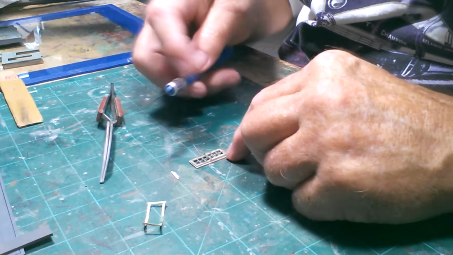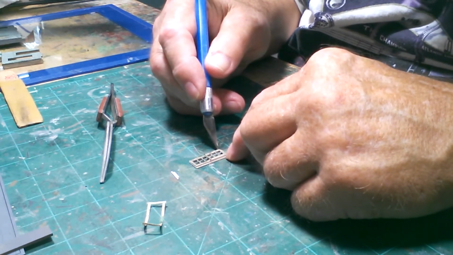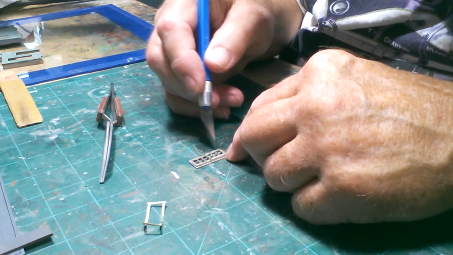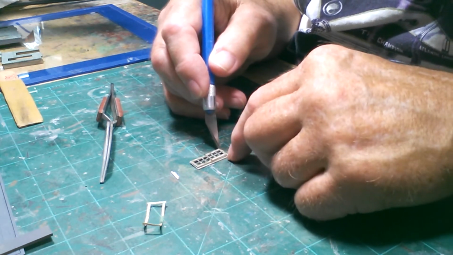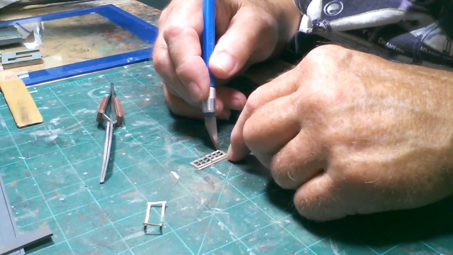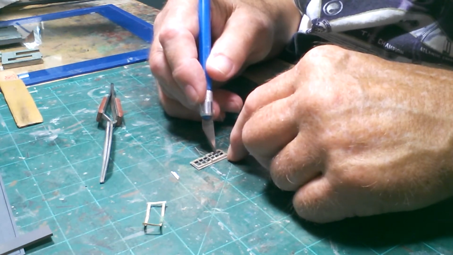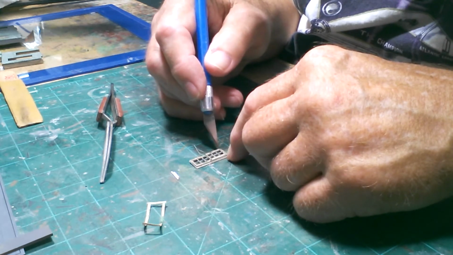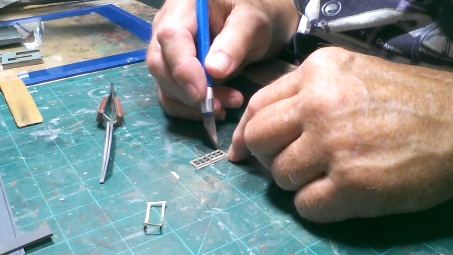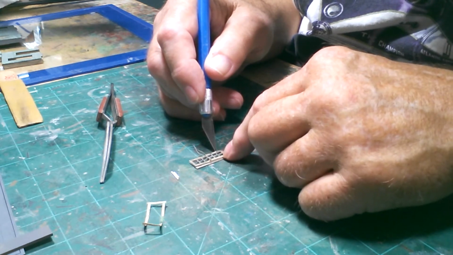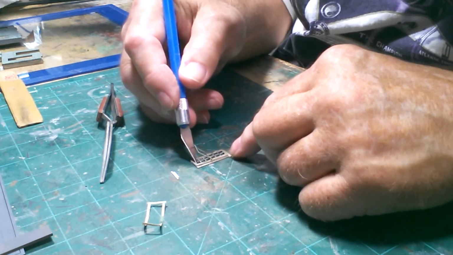Gonna have to set this down. And we want this right in the center. And this is the hardest part of it when we're putting it on there. And luckily, we don't have to worry about it until we press down on it hard.